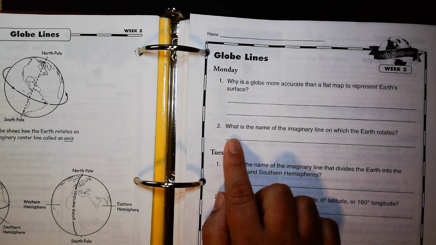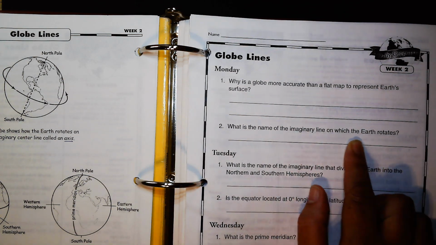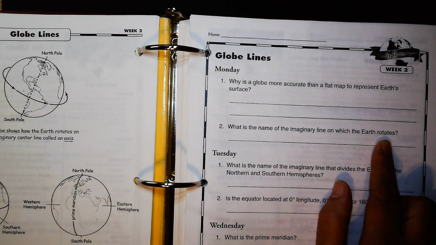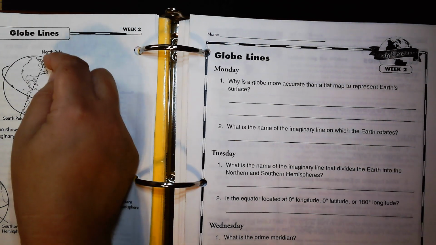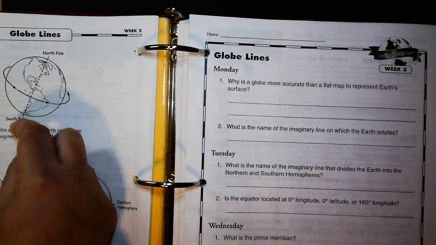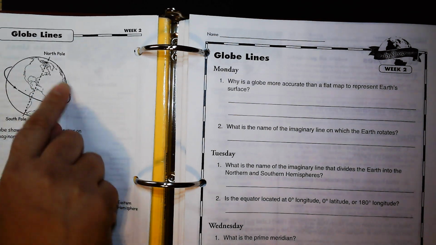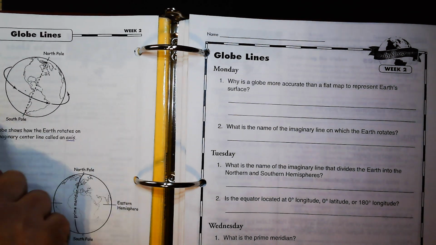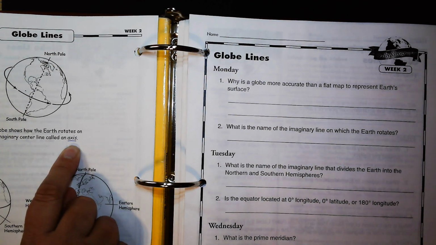Number 2, what is the name of the imaginary line on which the Earth rotates? Now they're talking about something drawn on the surface. They're talking about what goes right through the center, straight line from the North Pole to the South Pole. That's kind of like the axle that spins our world. And the vocabulary word is right here in this information.